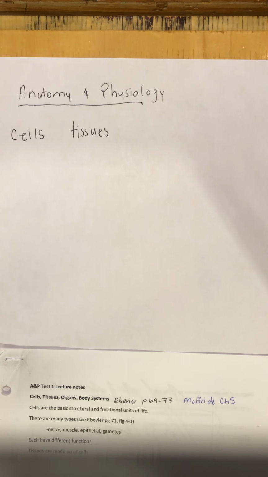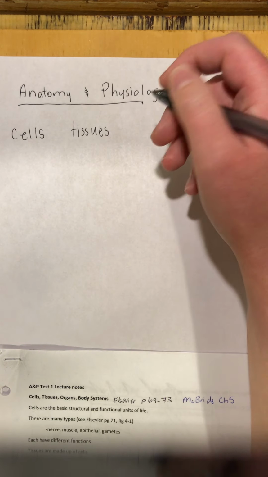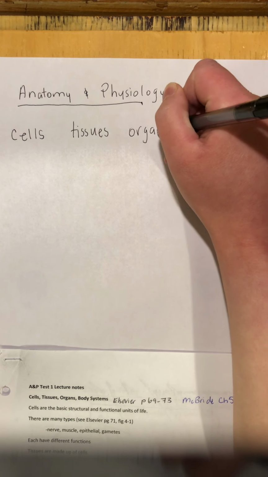Tissues are made up of many cells, and usually they're going to be similar cells. So muscle tissue is made out of muscle cells. Again, just like with cell types, there are many different types of tissues. Epithelial tissue is made from epithelial cells, we have connective tissue, muscle tissue, nervous tissue, etc. Lots of different types. And then tissues all bind together to make organs.